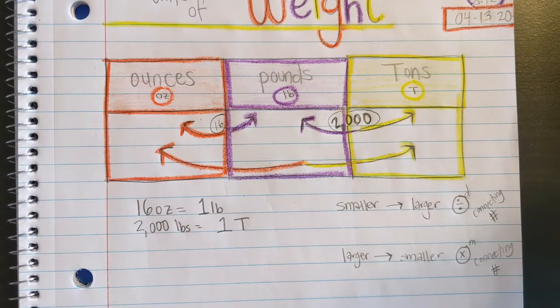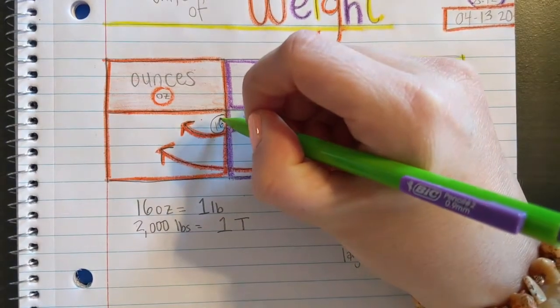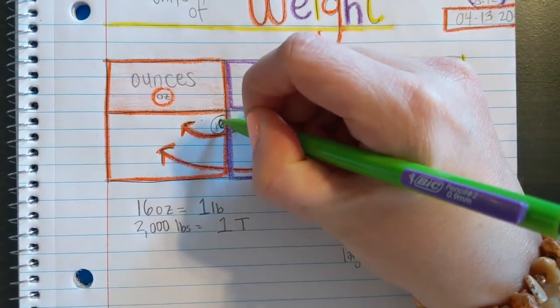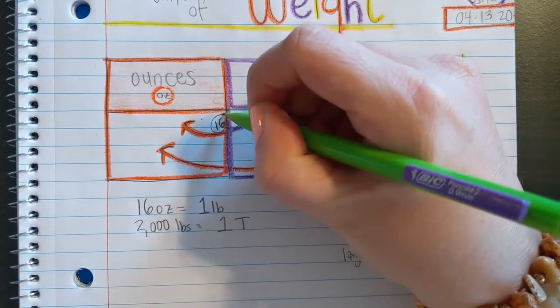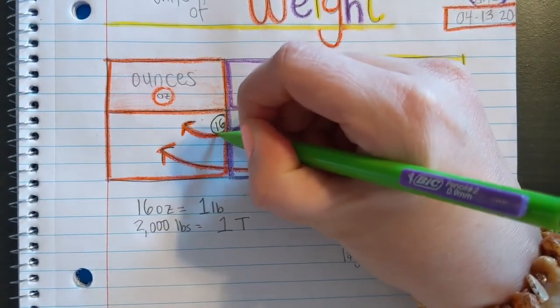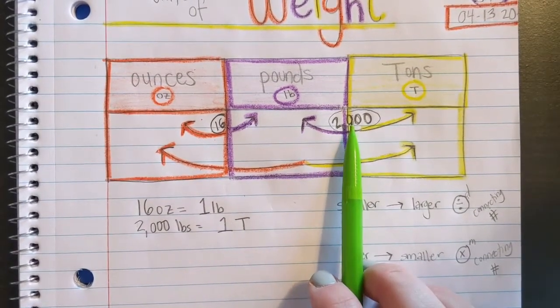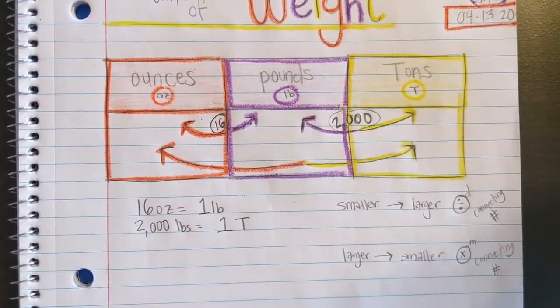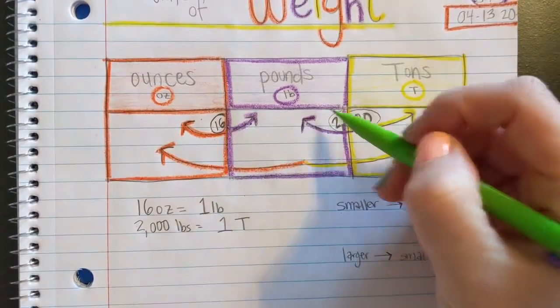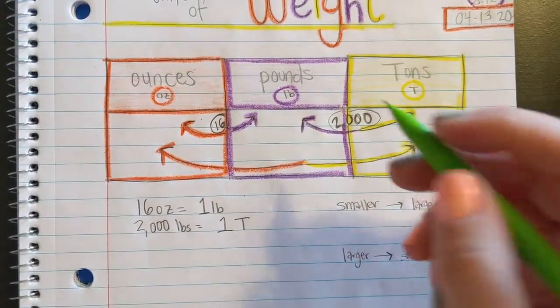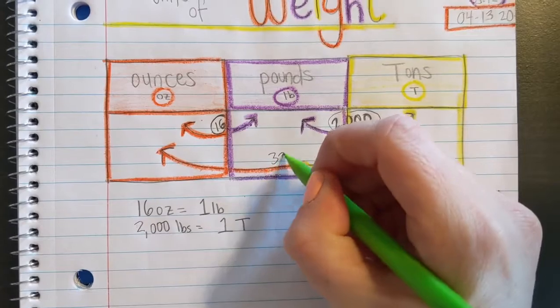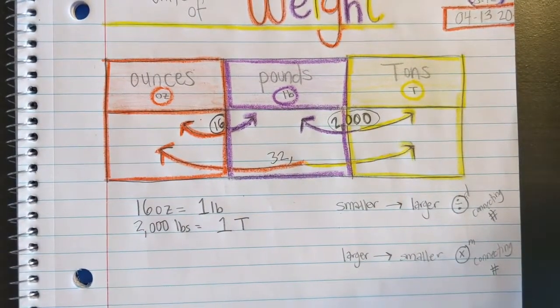So think through that for just a minute. I'm going to bold this 16. How can you do 16 times 2,000? Well, it can be mental math because you can do 16 times 2 and then attach the 3 zeros at the end. And 16 times 2 is 32. And then I'm going to attach the 3 zeros.